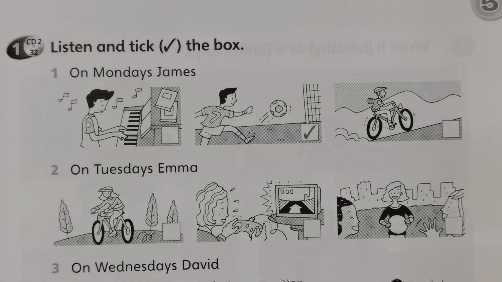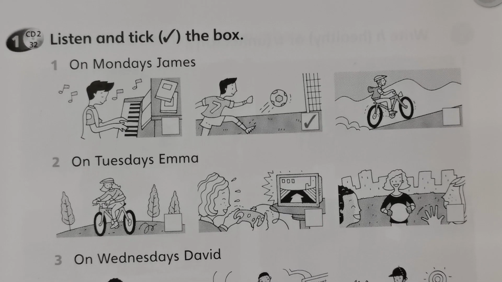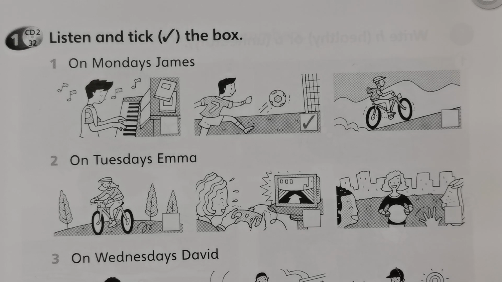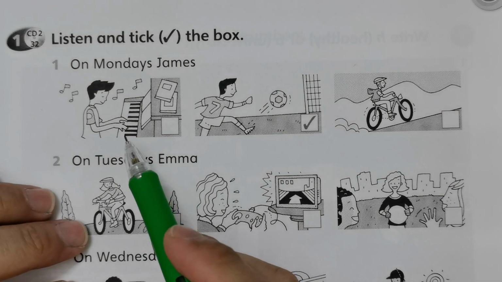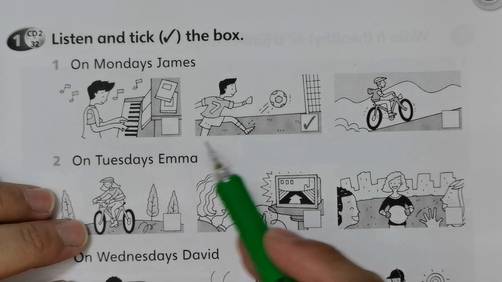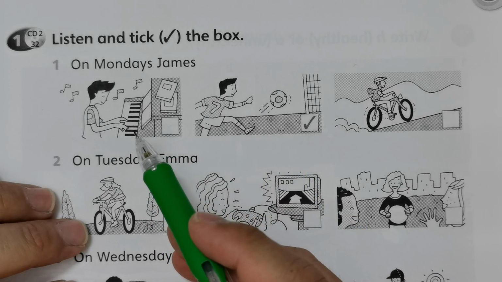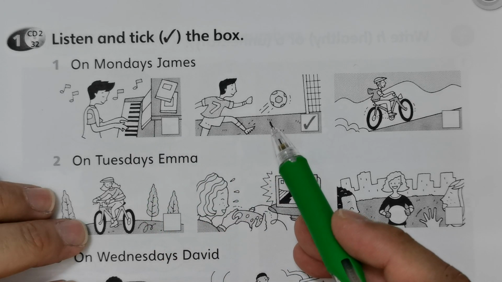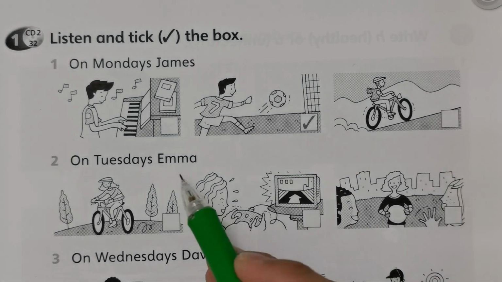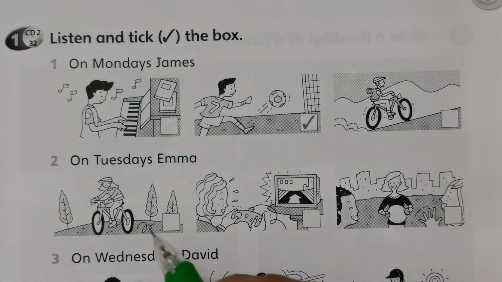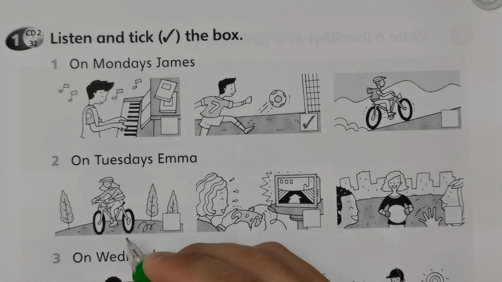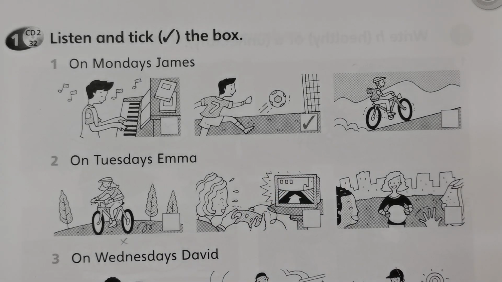Workbook, page 65. 1. Listen and tick the box. James, do you play the piano on Mondays? No, I don't play the piano in the week. I play football. Emma, do you ride your bike on Tuesdays? No, I don't. I play with my friends.